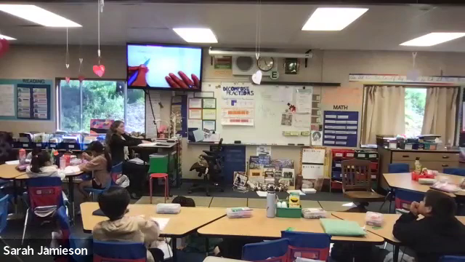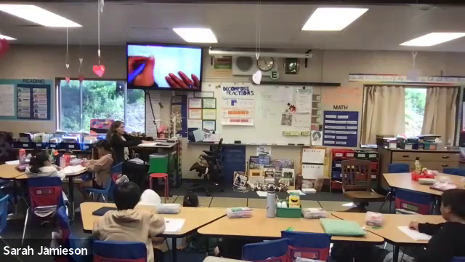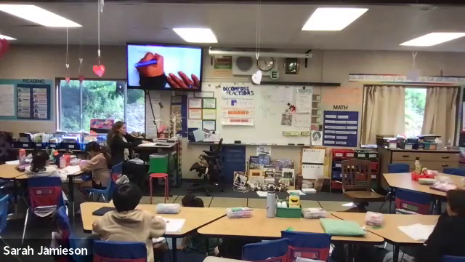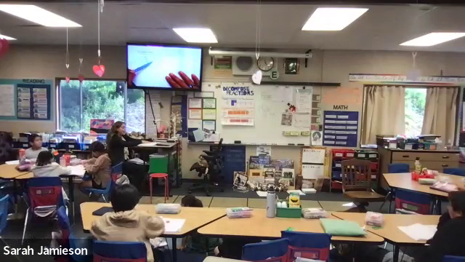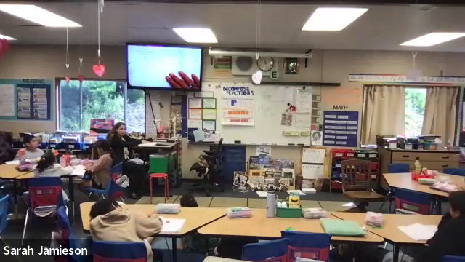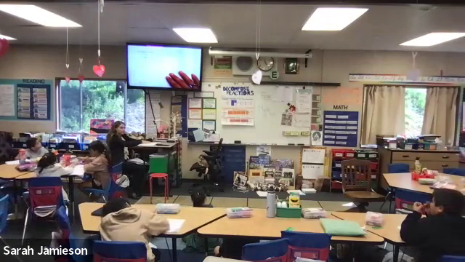So 5 plus 2 is 7. The denominators stay the same, 7/6. Now, if we turn that into a mixed number, it's 1 and 1/6, right? And that's what we were looking for as our answer, right?